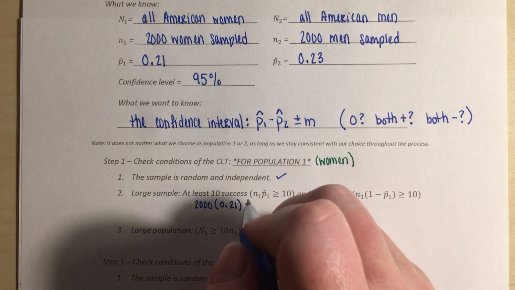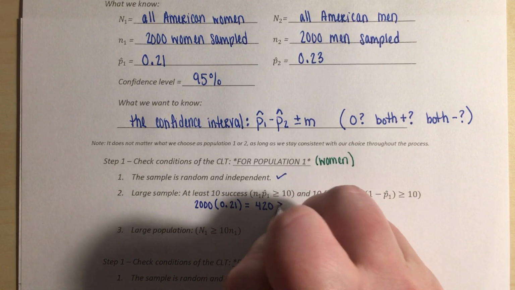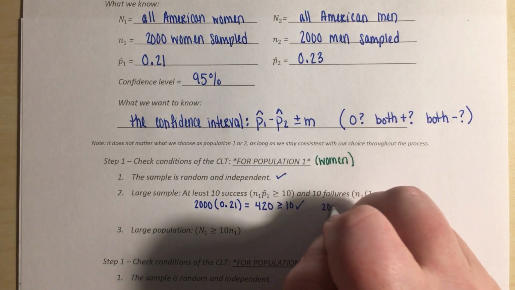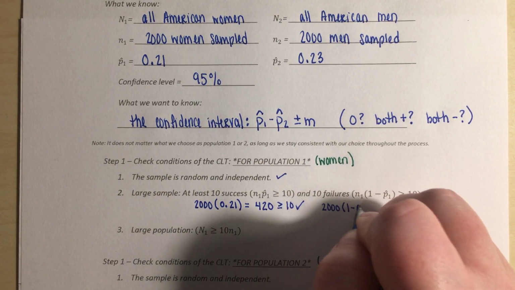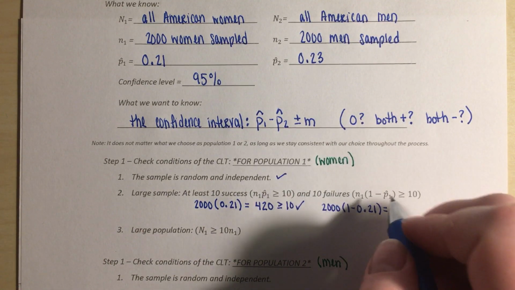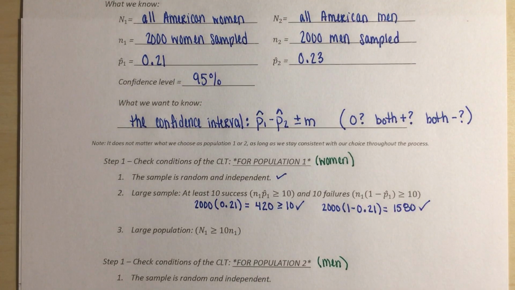This gives us 420, which is greater than or equal to 10. And then we're going to take 2,000 times 1 minus 0.21. That gives us 1,580, which is also greater than or equal to 10.